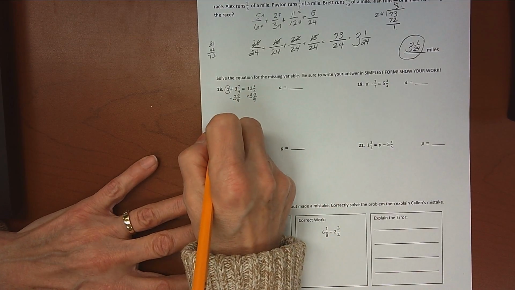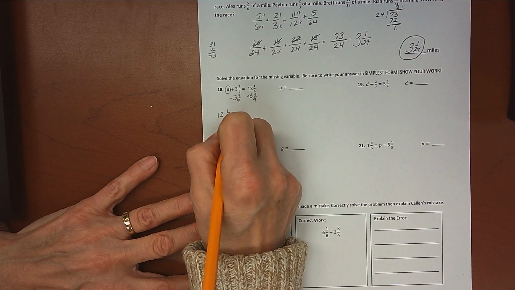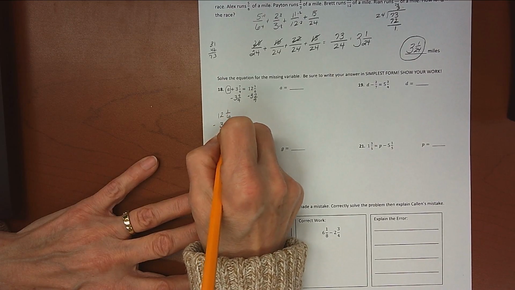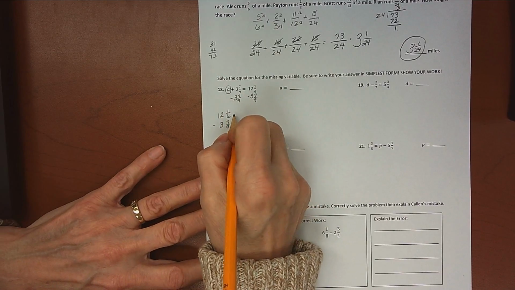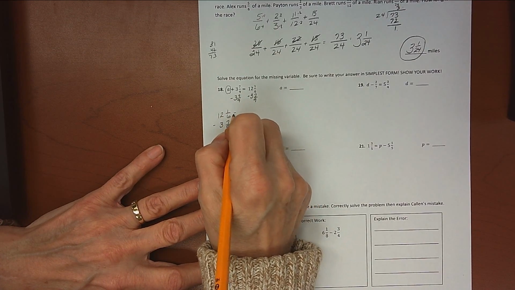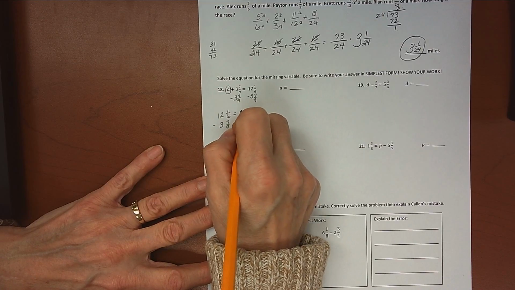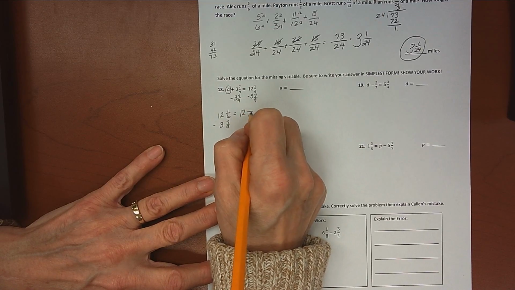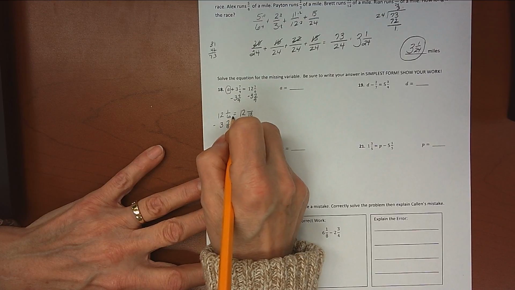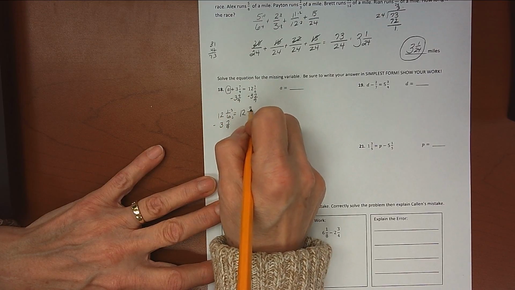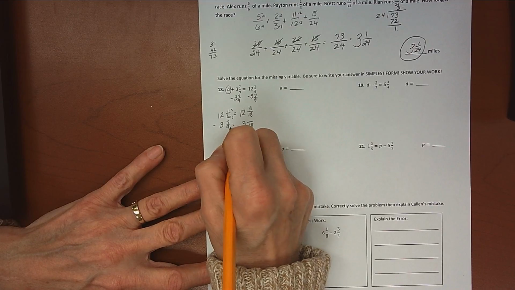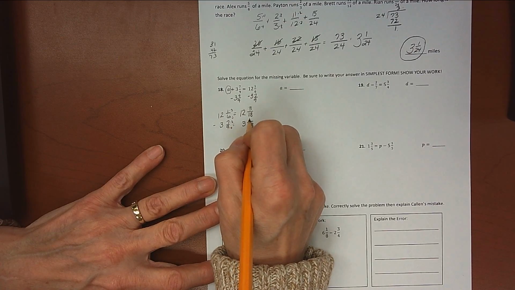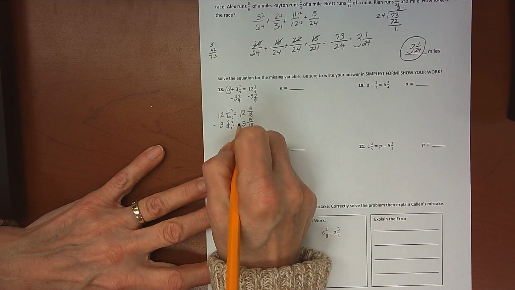I'm going to work my problem out here. 12 and 1/6 minus 3 and 7/9. I know for 6 and 9, a great common denominator would be 18. Let's do 18. All right, so I've got 12 and 3/18 here, times 3 times 3. And I've got 3 and 14/18 here, times 2 times 2. So, remind myself that I'm subtracting here.